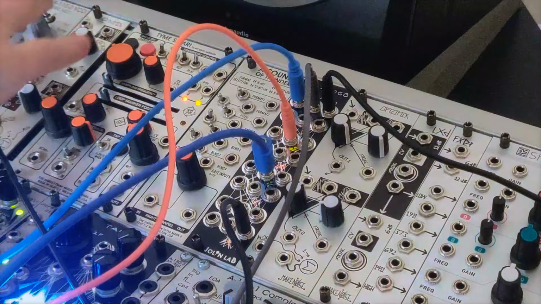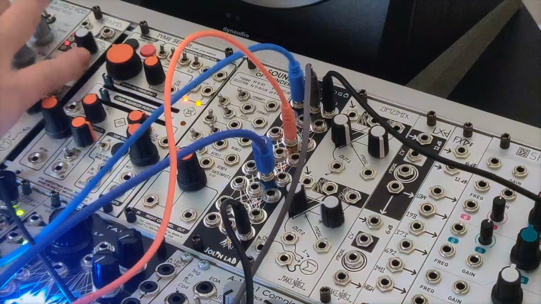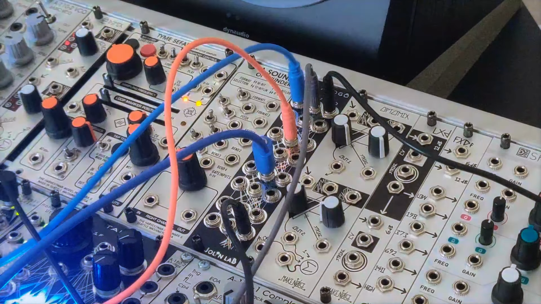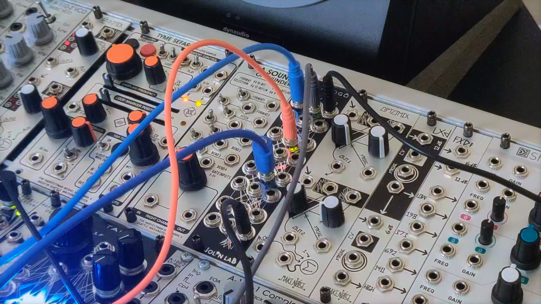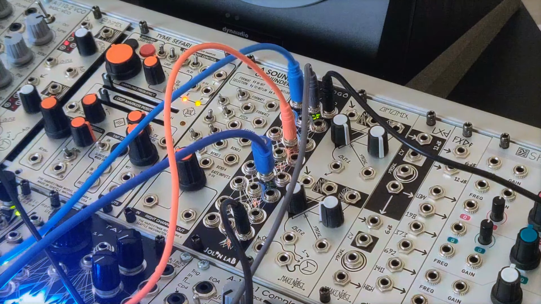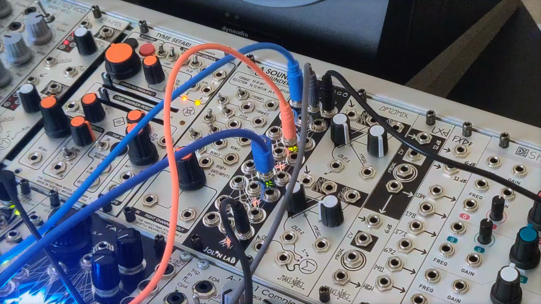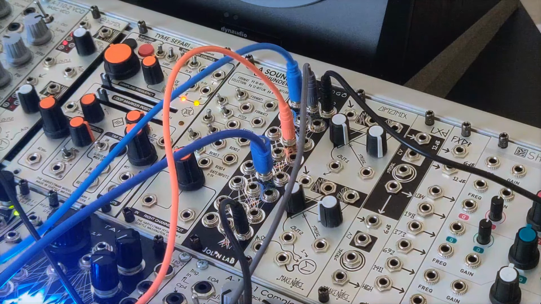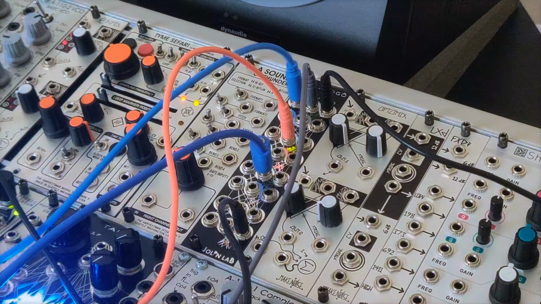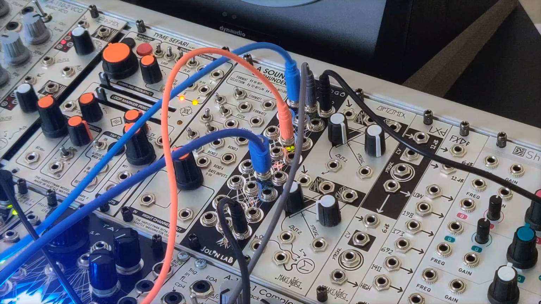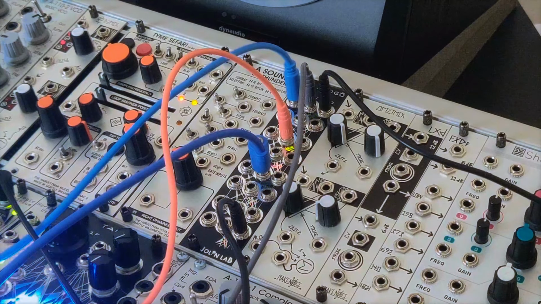Maybe we can use a lower sine wave as a base, and maybe pan the output, one on the left and one on the right, so we can process things in stereo.